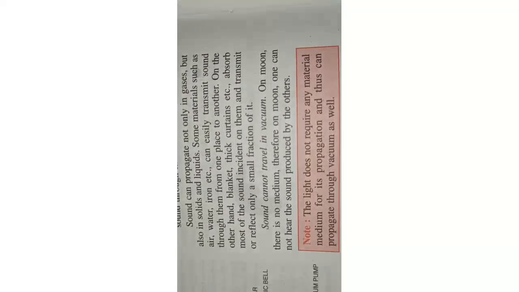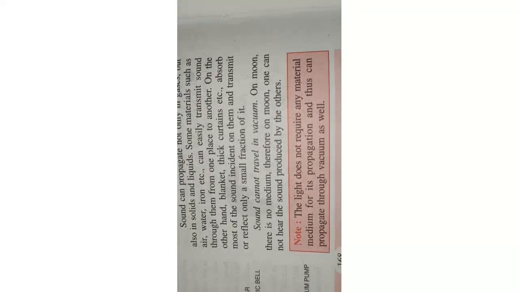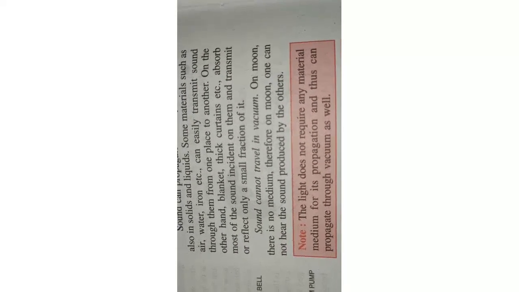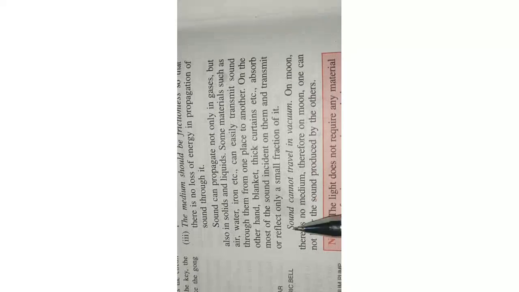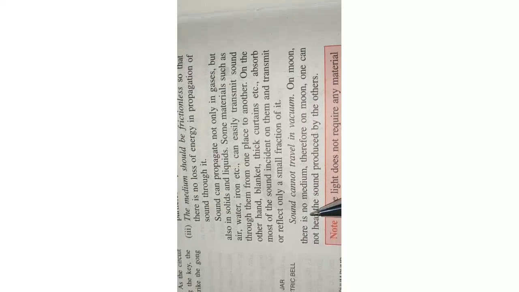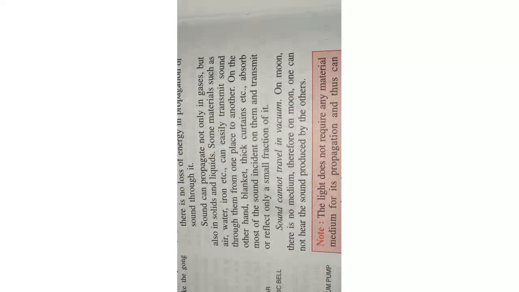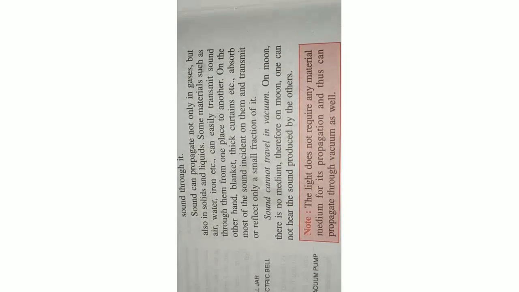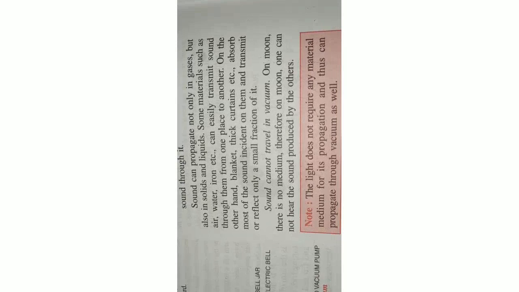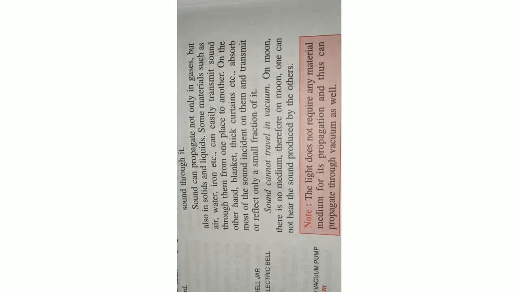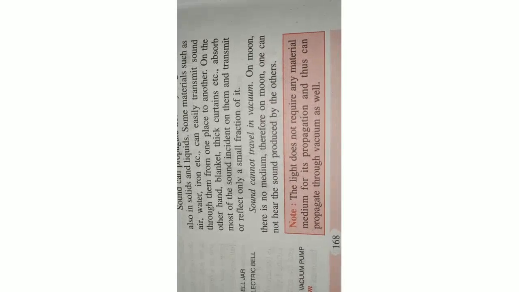Now, as we have discussed earlier, we know now that sound requires a material medium for its propagation. Therefore, we say that sound cannot travel in vacuum. So, on the moon, since there is no medium, we cannot hear the sound produced by others, which is not the case with light. Light does not require any material medium for its propagation, and light can propagate through vacuum as well.